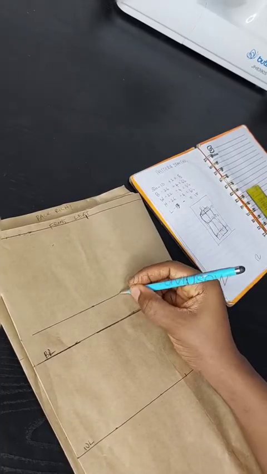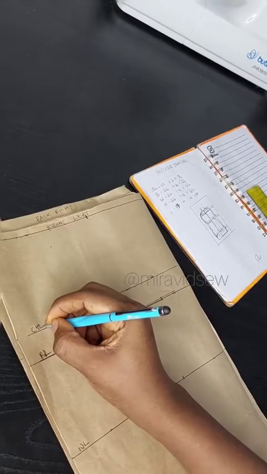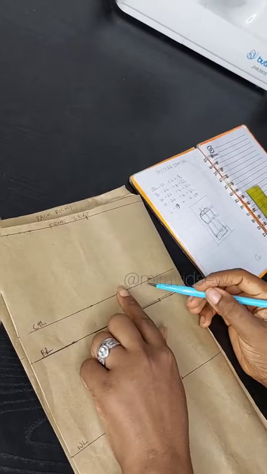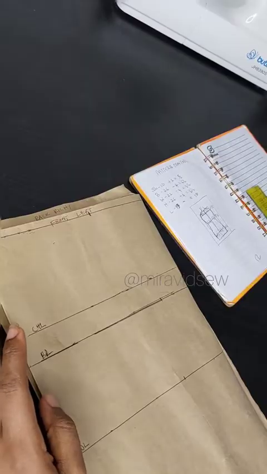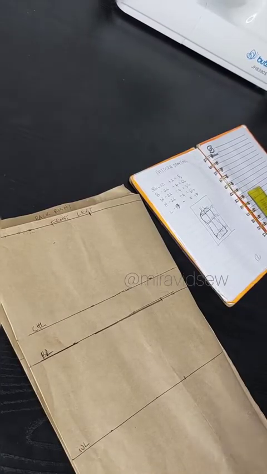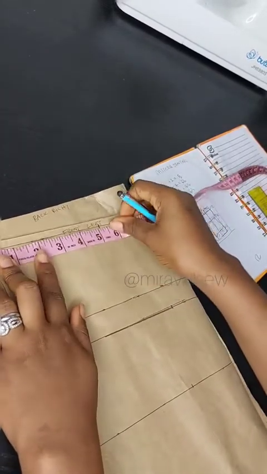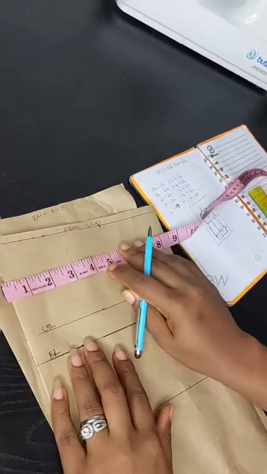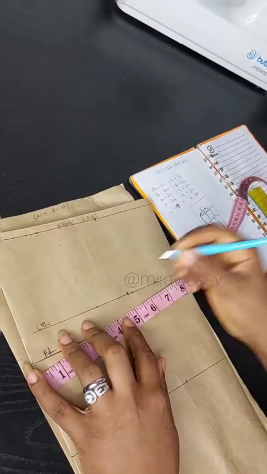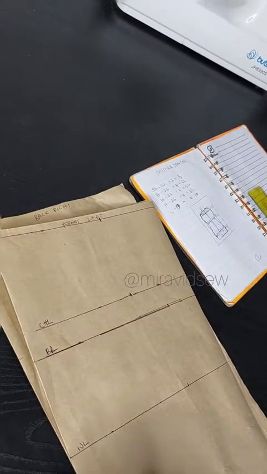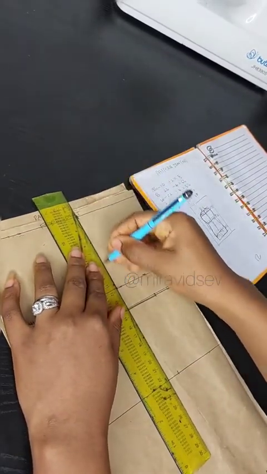Let's label it as our chest line. What is this chest line used for? It is on the chest line we are going to input our armhole line. Whatever your shoulder measurement is, 5 inches here, just transfer it down here, the same 5 inches. Now that you've transferred it, you're just going to be connecting it on a straight line like so.